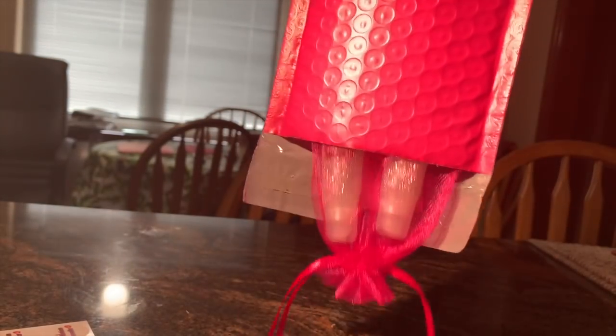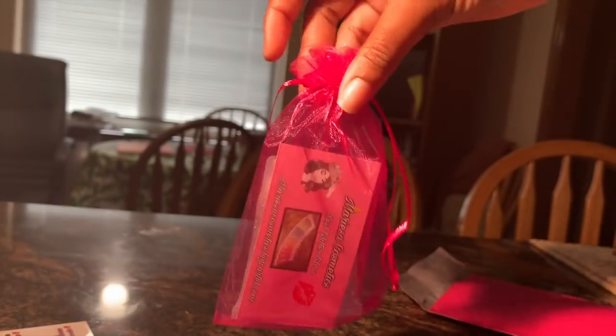Very simple, very easy. Again, if you want to know how I tape the shipping label on here, I have a video on that. I'm going to leave a link or put it as suggested in this video. So yeah, guys, very easy, very simple. Anybody can do it. So yeah, and then again, this is what it would look like.